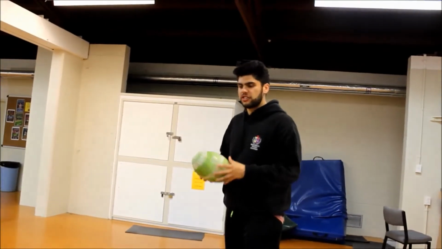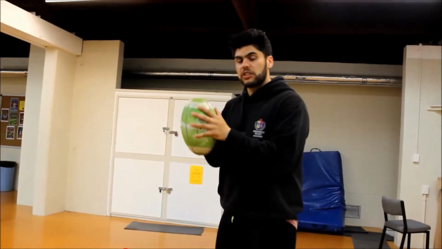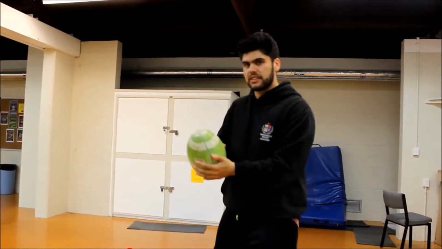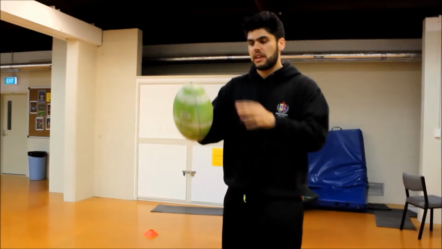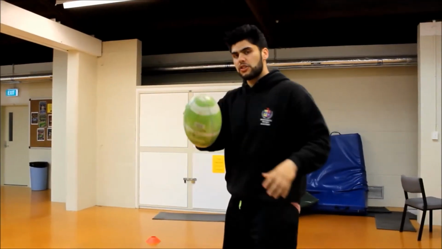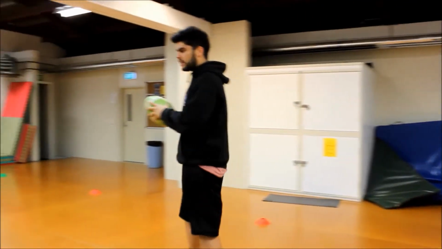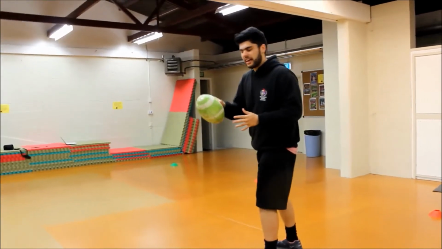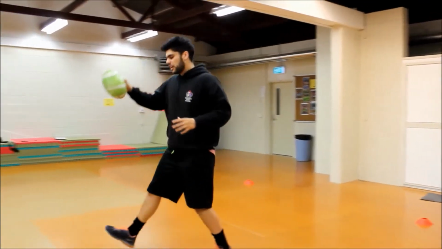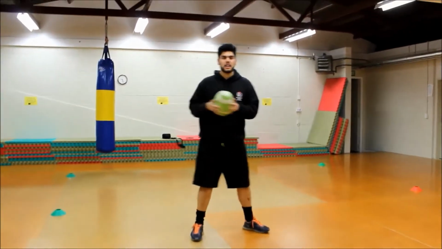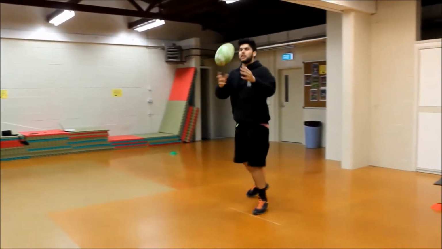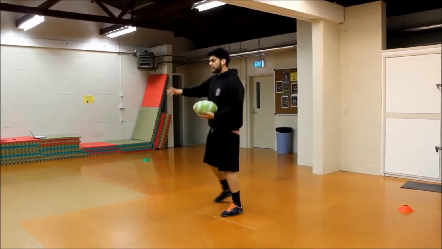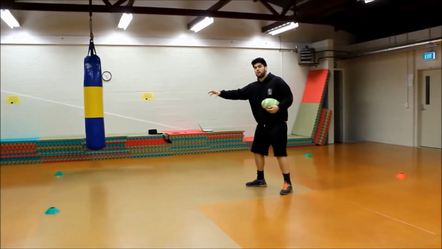Now there's 2 variations. Depending on the skill level, we can go 2 passes here, like the original game, and then once we get into here, we have to make 3 passes. So now you're understanding that it's going to make it a lot harder, and there's a lot more effort to find space, and eventually we go 4 passes.